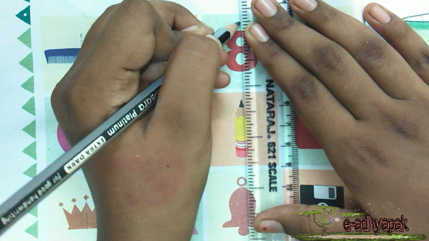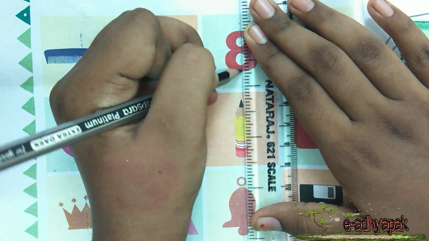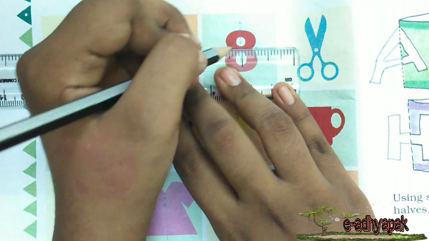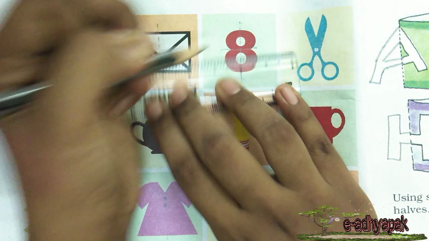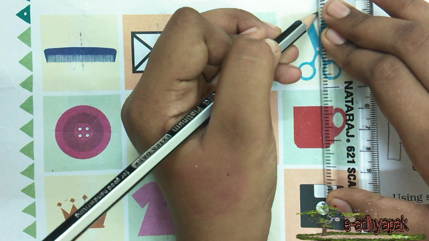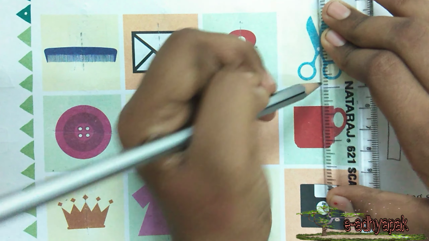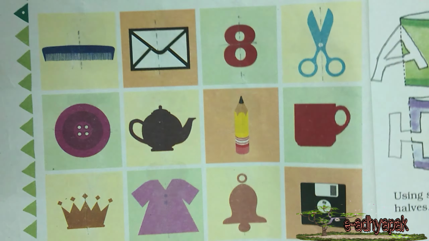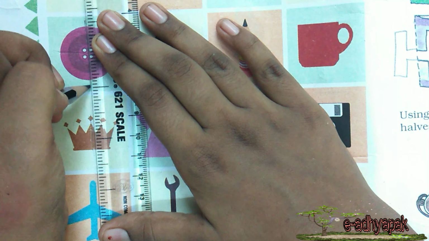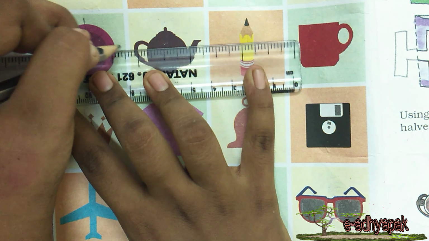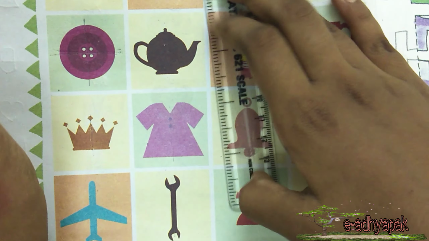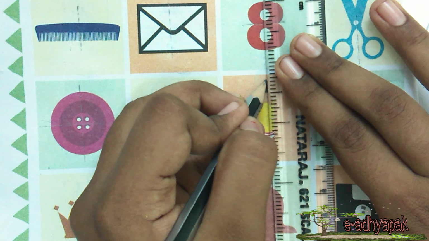8. In 8 we can have it like this and even like this. So you can see that this has two halves. A scissor has one half like this. Then a button has a half like this and a half like this. Like this. Then you can divide it like this.